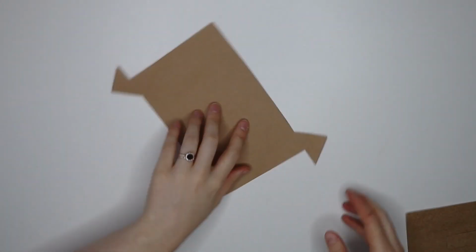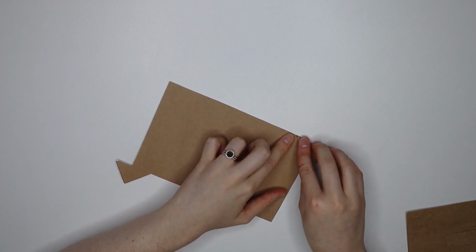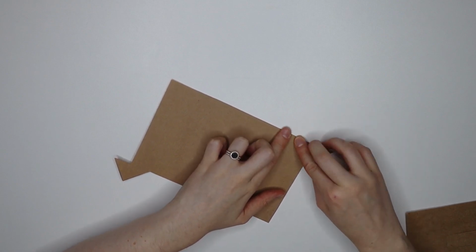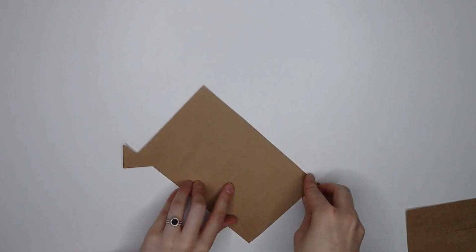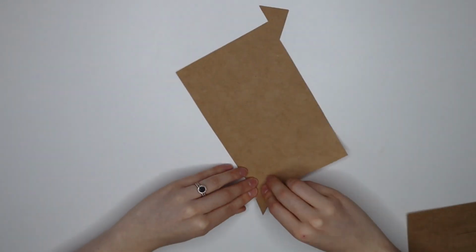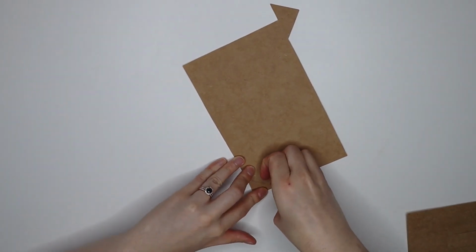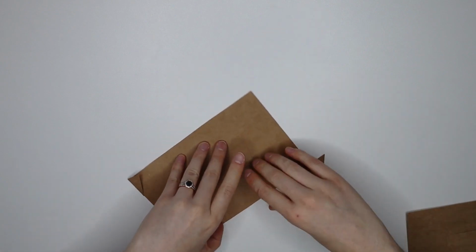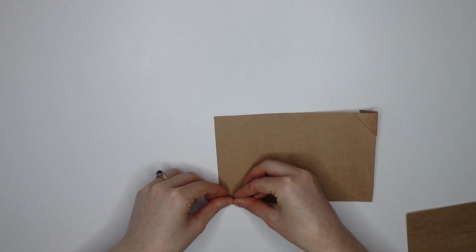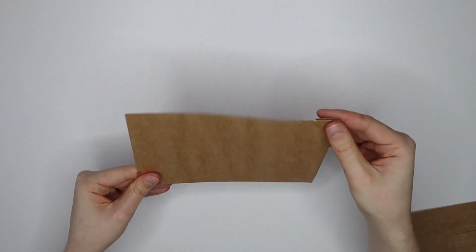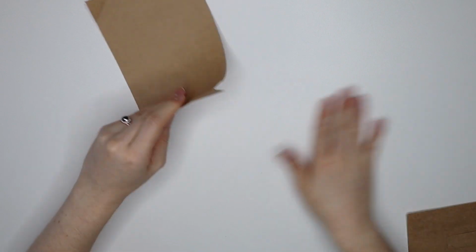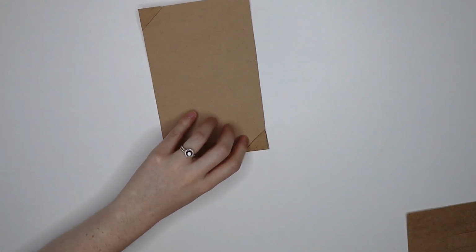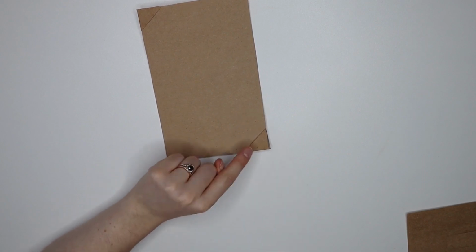Okay, now what we're going to do is what we just did with the template and fold our pockets in. Again, lining up this point with our bottom edge. Turning it over if you need to fold that down behind. Just like that. Now you'll see here that this edge kind of hangs over a little bit. Don't stress, that is totally fine. We'll just trim that off with the scissors once we've secured our corner pockets.